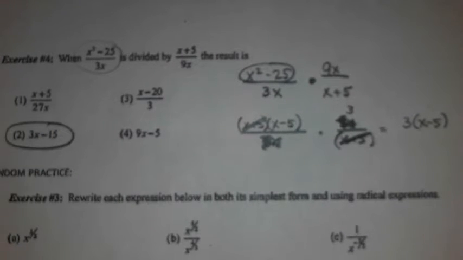Which one is an equivalent version of that, Grace? Very good. So they just distributed it, which is fine. We have it. Okay? I want you to go back up and do C.